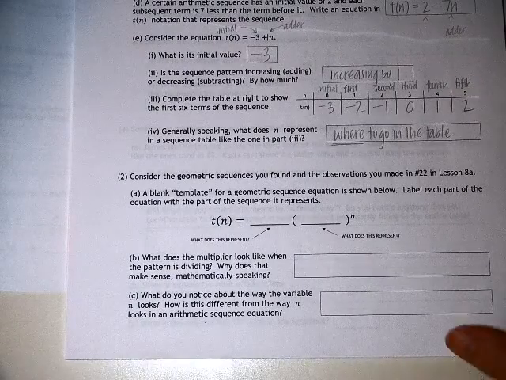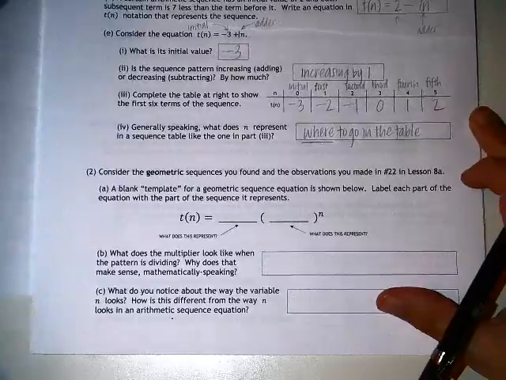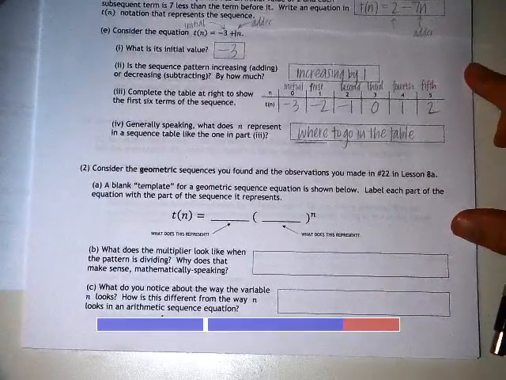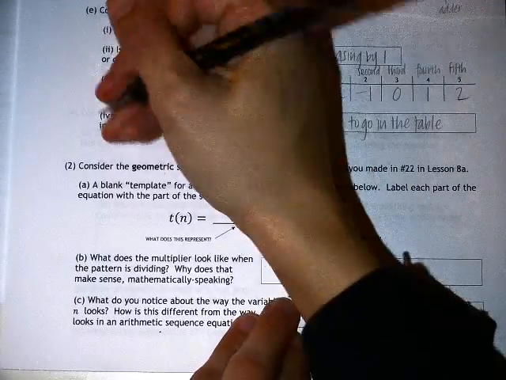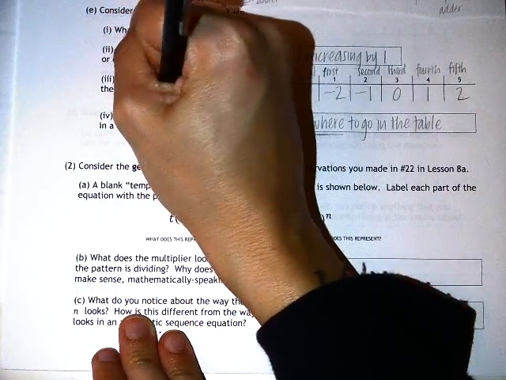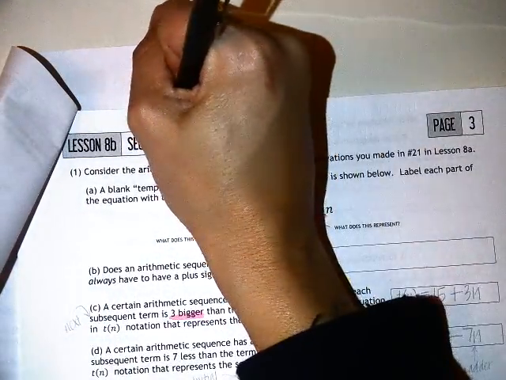In question number 2, we're going to do very much the same thing that we did in question number 1, but we're going to focus on the geometric sequences instead. The geometric sequences are the sequences that multiply or divide. And that, again, is opposed to the arithmetic sequences that either add or subtract.